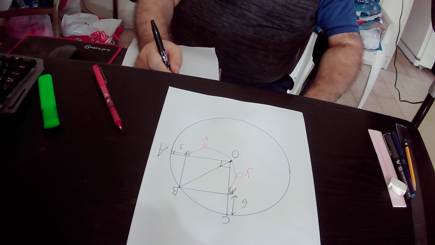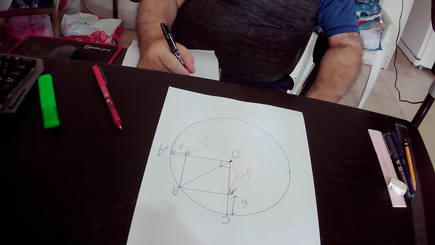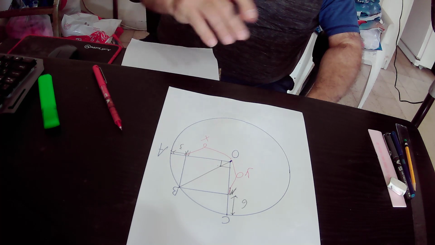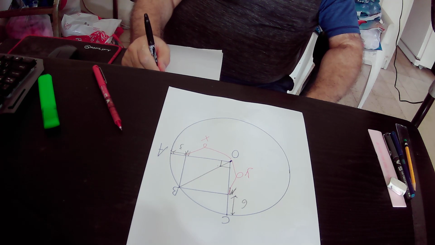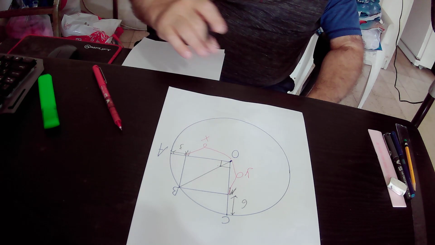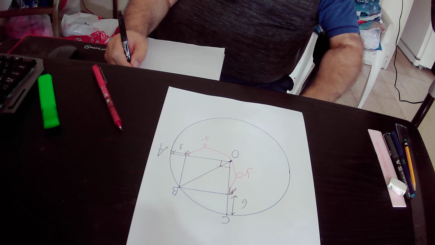Okay, so I write down our first equation. Line segment OC equals line segment OA because both those line segments are the radiuses of this circle.